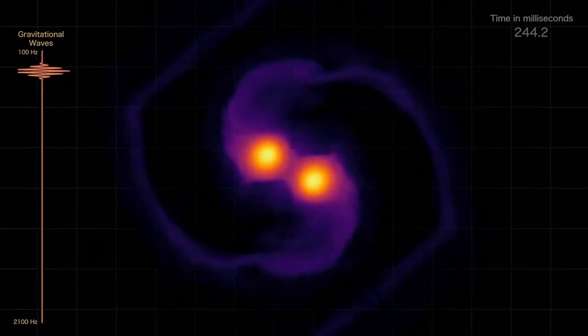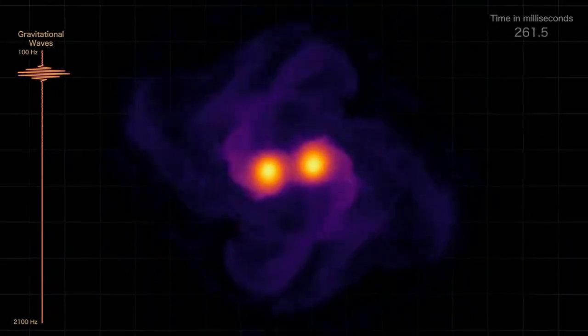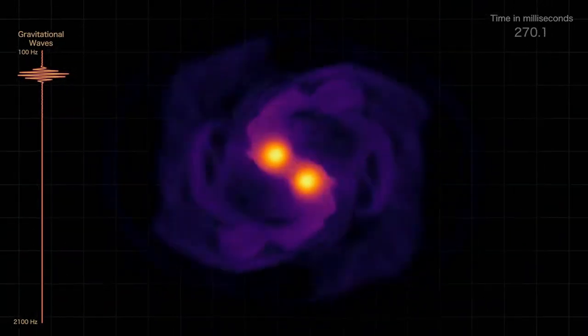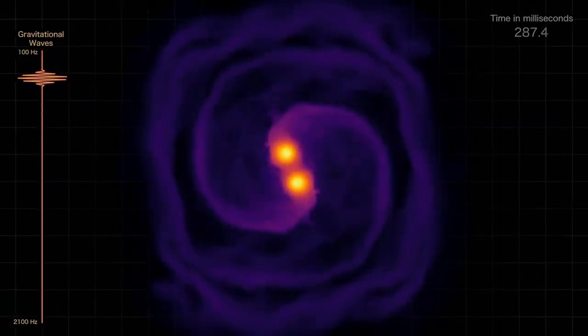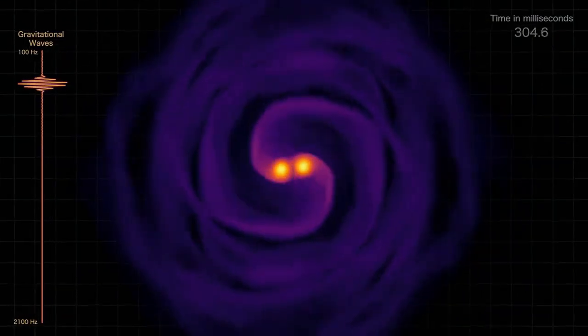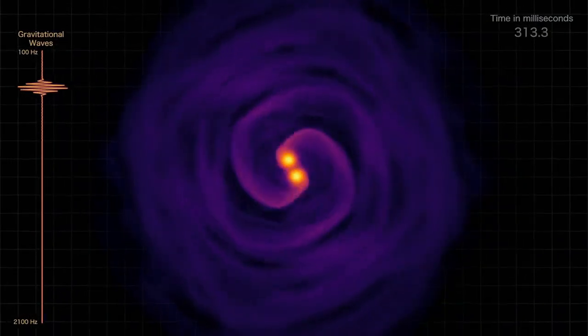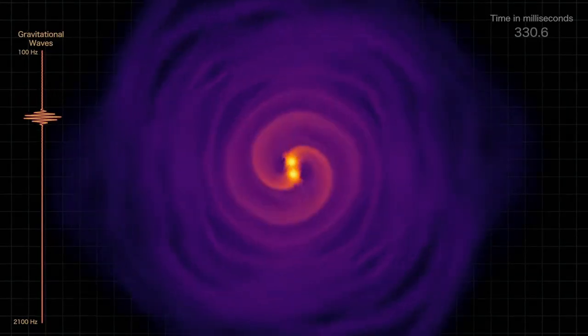This might be for merging black holes, but this could also work for merging neutron stars. As they spin closer together, you're getting an increased frequency for your gravitational waves, and then eventually they're going to merge and everything's going to go haywire.